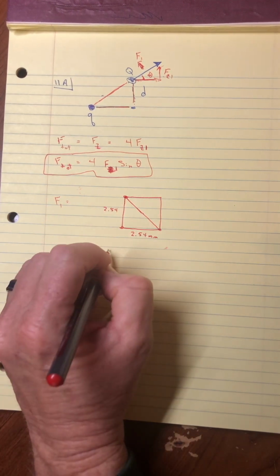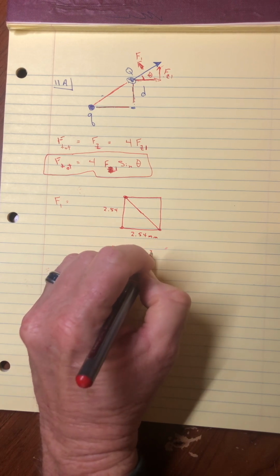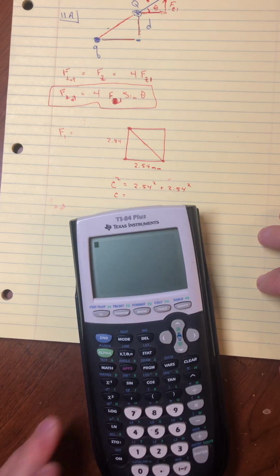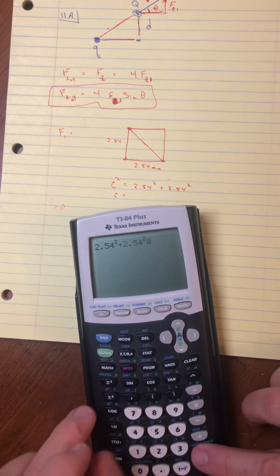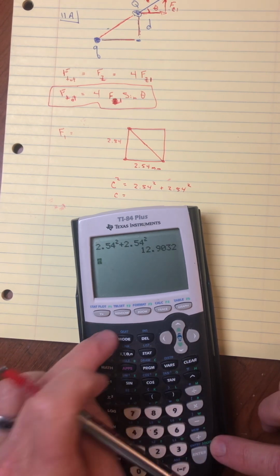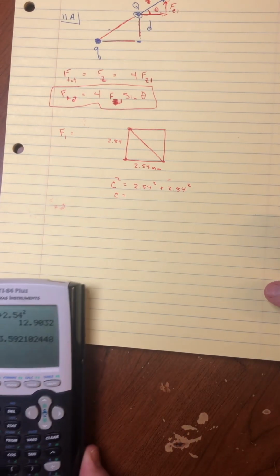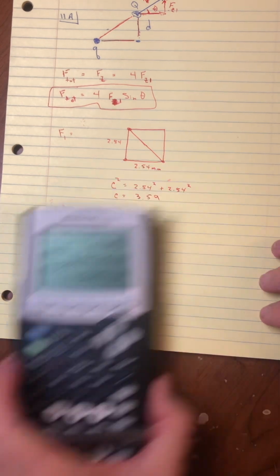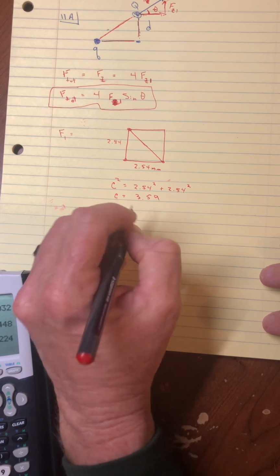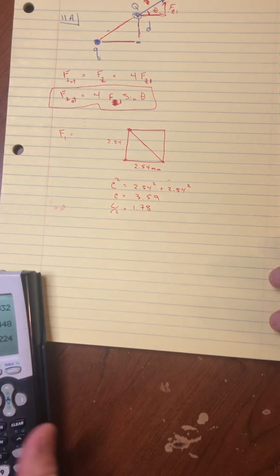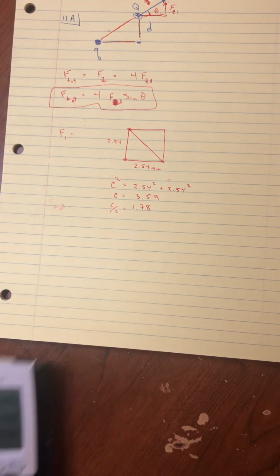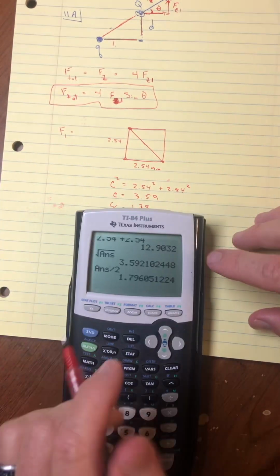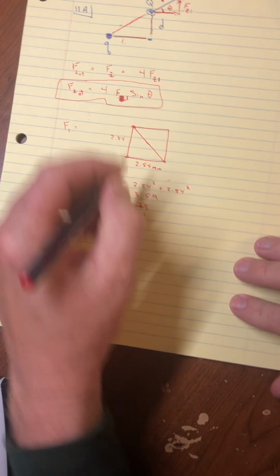So that means this distance right here, call it c, because c squared would equal, and we can first do our Pythagorean theorem along here to figure out what c is. So 2.54 squared plus 2.54 squared, and then taking the square root of that means we're looking at the diameter of 3.59. Now, as I said, we need to cut that in half, and so c over 2 would be 1.78. Sorry, I think I rounded that the wrong way. Yeah, 1.80, sorry. So this is 1.80.